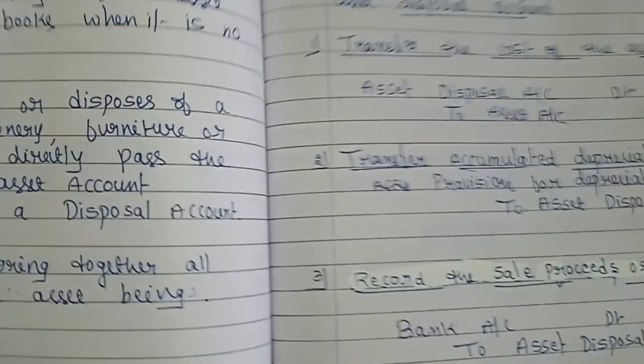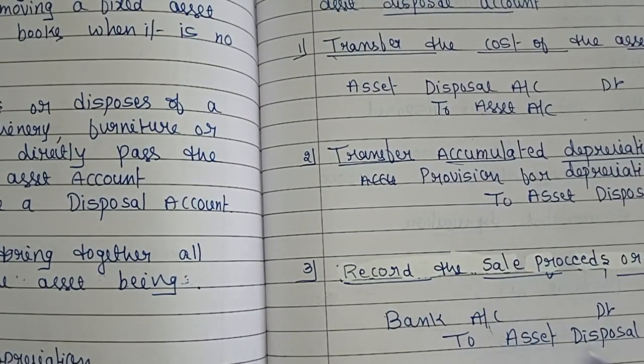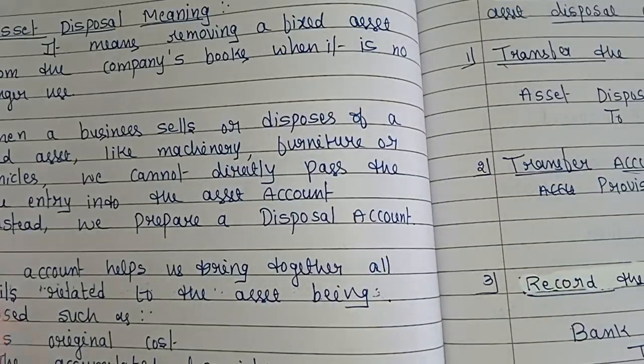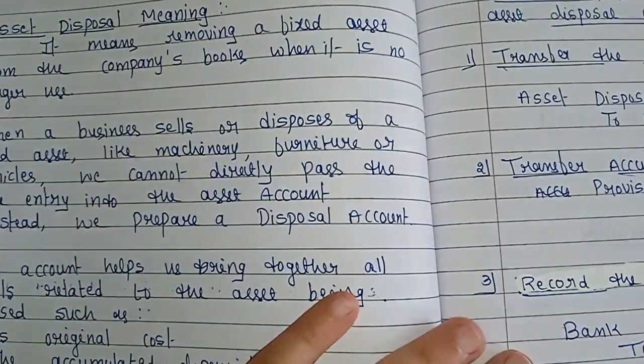So in this way we have to pass the journal entries under asset disposal account. So in the next class we will solve one practical problem under asset disposal account.